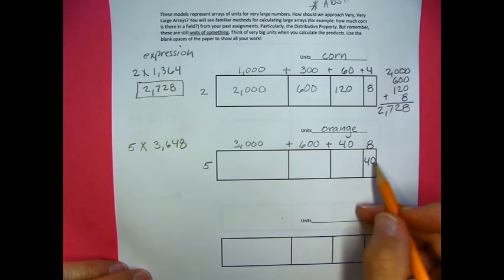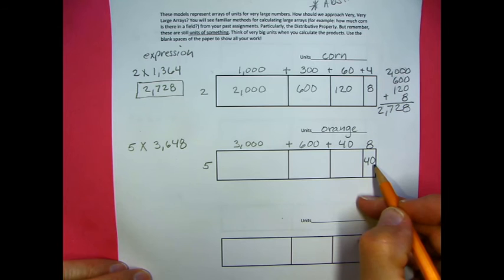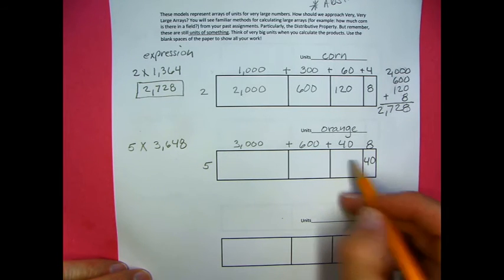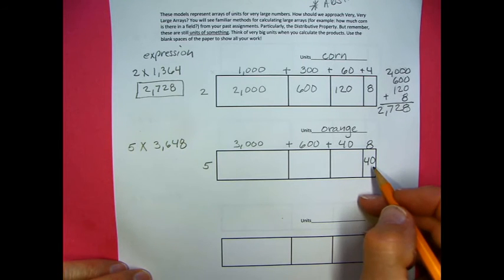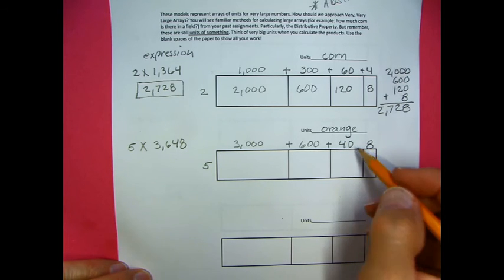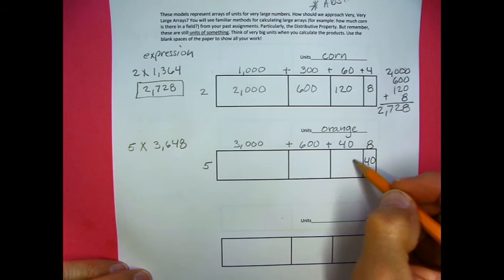Again, this looks like it's in the tens place because it has this 0. But it's not really in the tens place because we haven't figured out our tens yet. We have a 0 here, but that's only because 5 times 8 is 40. So we do have to include that here. If you come up with any product here, you have to add this 1 0 to it because it's in the tens place.